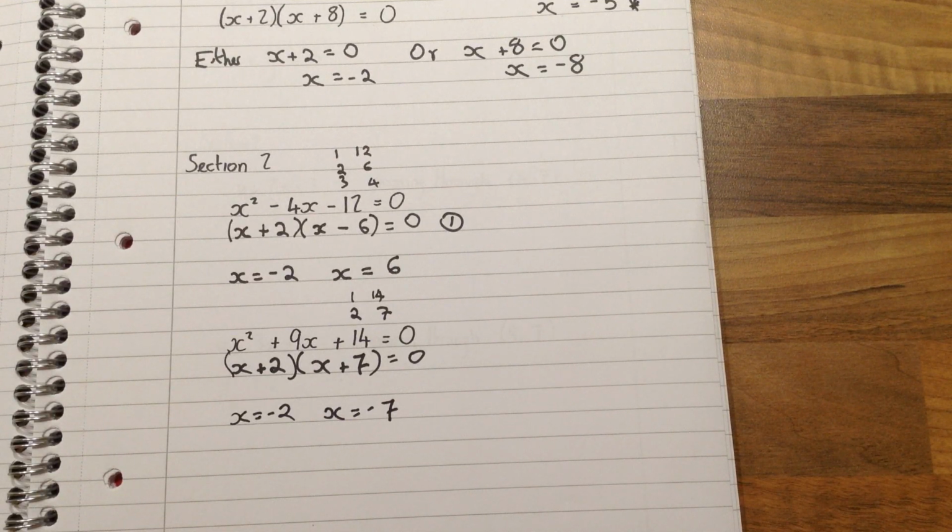If you're not sure, ask for help. But if you can have a go at the questions on the worksheet now, as a minimum, I'd expect section 1. If you can have a go at section 2, that would be good.